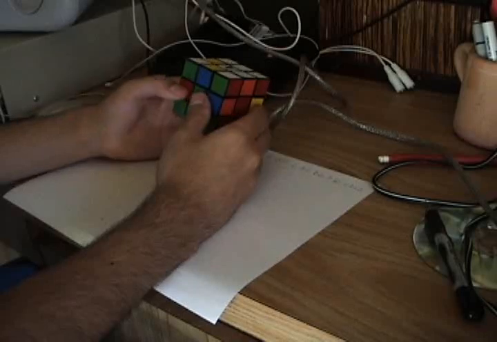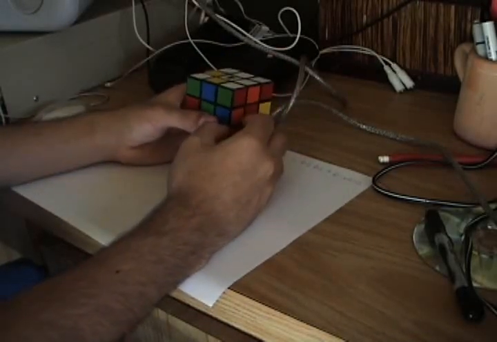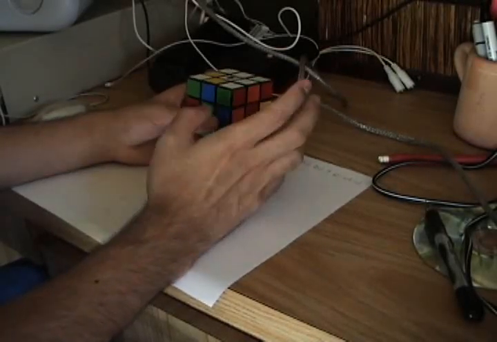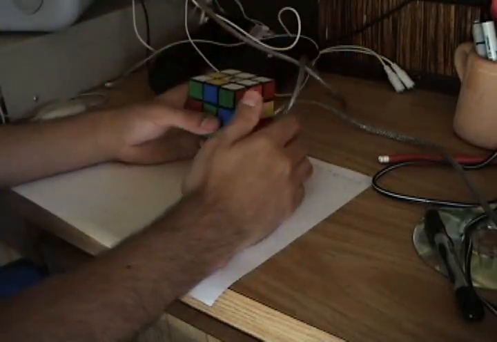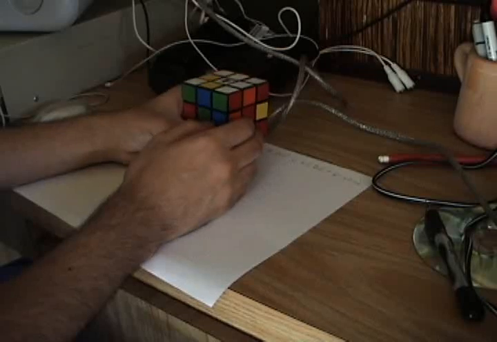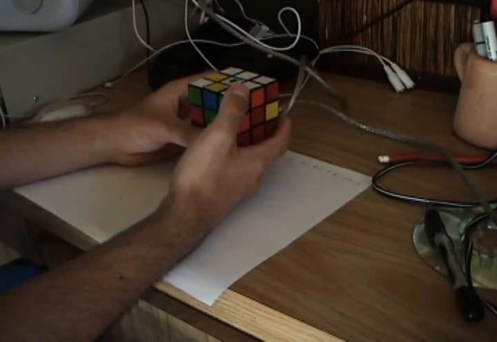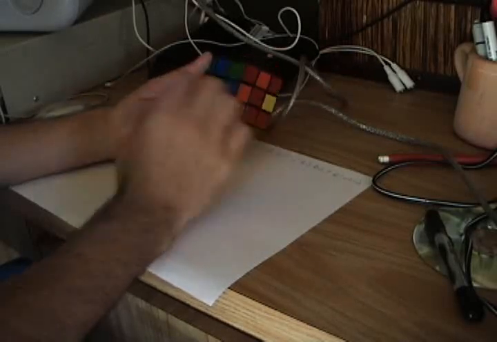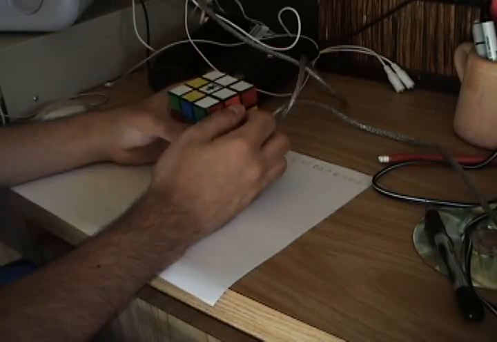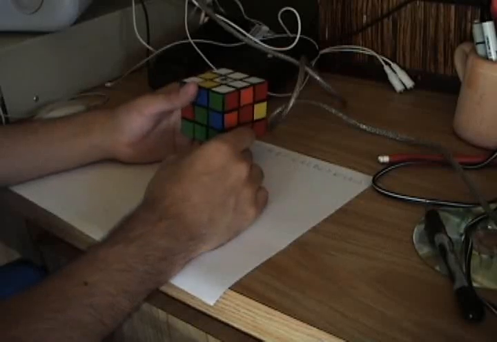Edges. So here's when it can kind of get tricky if you don't know what you're doing. You want to keep yellow or white on the face you're moving it on. I usually like to just move it on the white or yellow side. And if it gets hard, I try to make it easier. Same thing with corners. I mean, keep white or yellow on top.